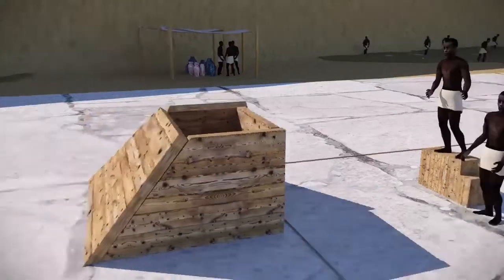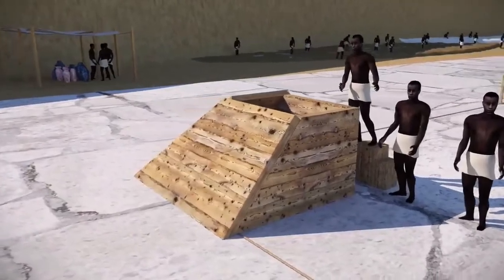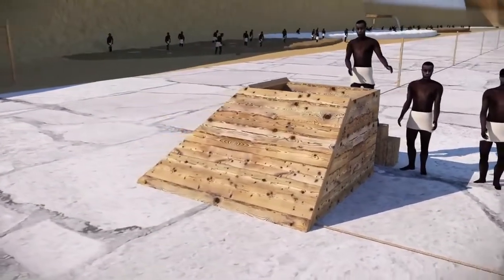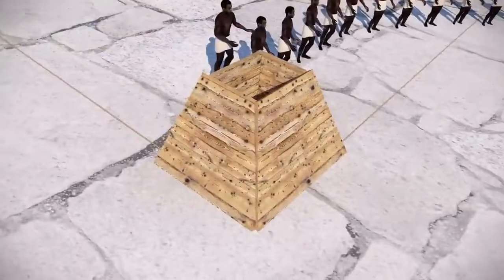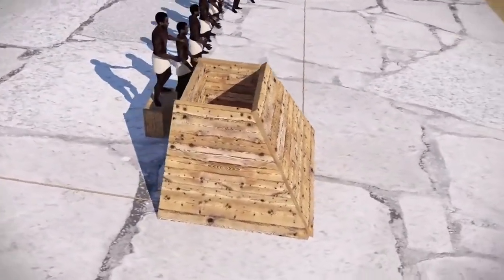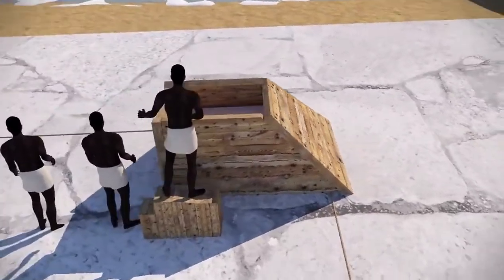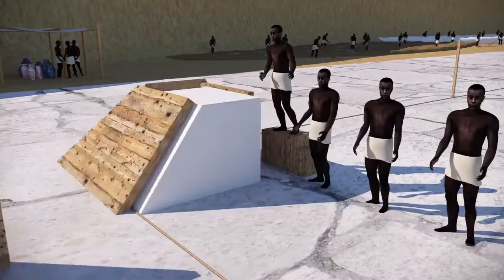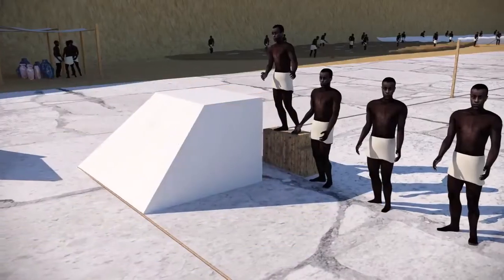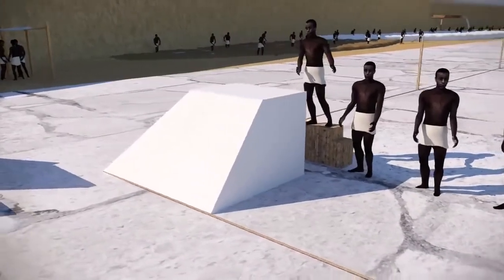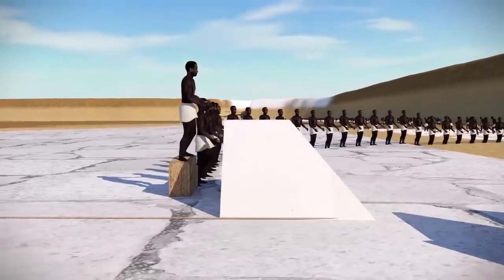It is at this stage that the architect Hemiuni stops filling the center and continues with molded stones. From now on, construction is done with stones poured into the formwork molds. The molds for the cornerstones are graduated with a slope of 51.50 degrees.